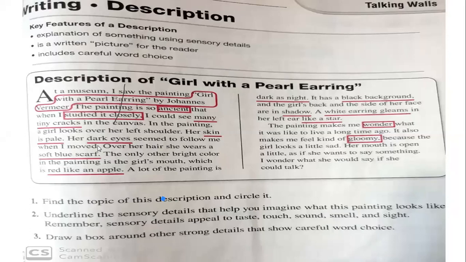Her skin is pale. Her dark eyes seemed to follow me when I moved over. Her hair, she wears a soft blue scarf. Blue is also an adjective. Colors are adjectives. The only other bright color in the painting is the girl's mouth, which is red like an apple. This is an adjective as well. A lot of the painting is dark as night. It has a black background, and the girl's back and the side of her face are in shadow. A white earring gleams in her left ear like a star.